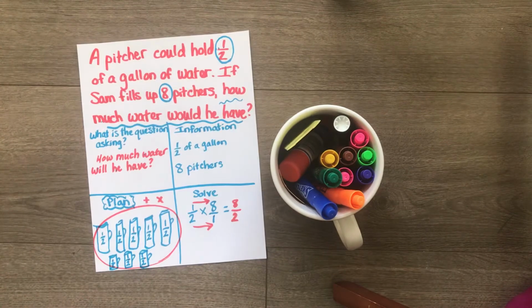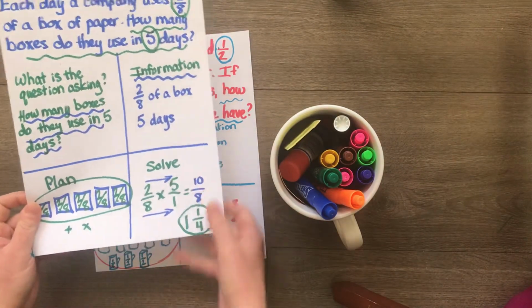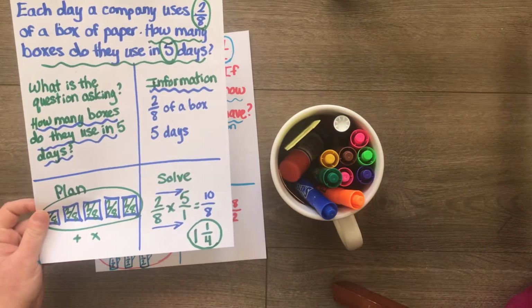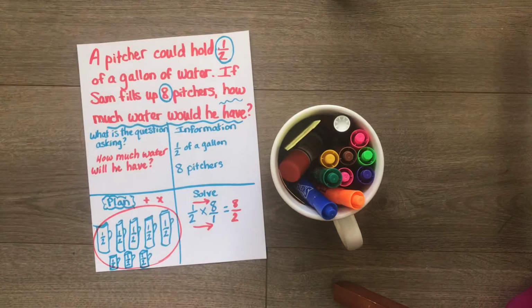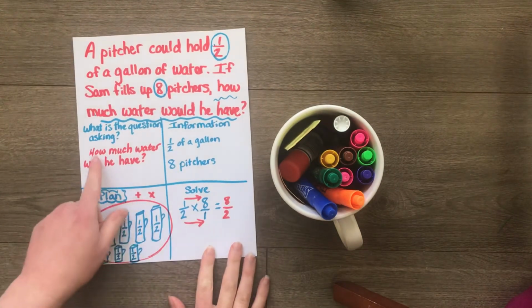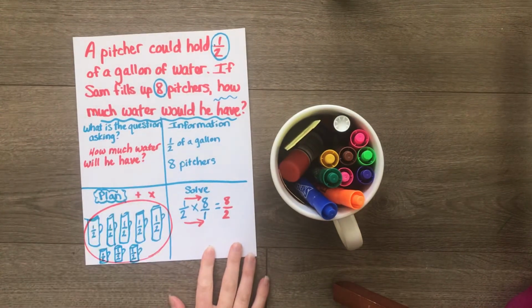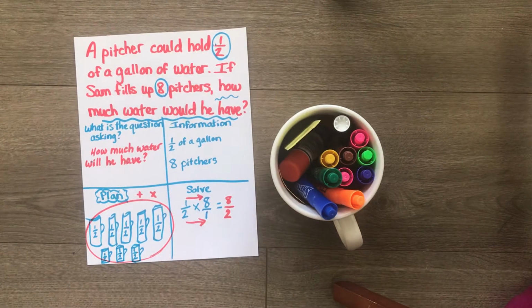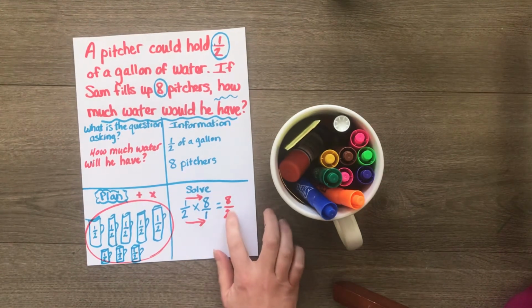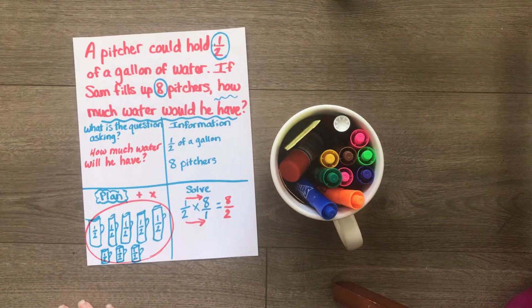Now, remember back over here when we found out that we would need 10/8 boxes? Well, that didn't make much sense, right? We had to turn it into a mixed number. Well, here our answer is, he's asking how much water will he have? Well, we would have 8 gallons of water. Does that make sense? No, that doesn't make too much sense. So listen, we're going to have to take this number and turn it into a mixed number so that we can get a real answer.